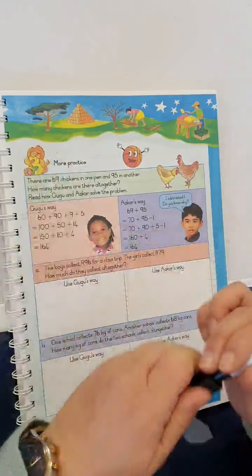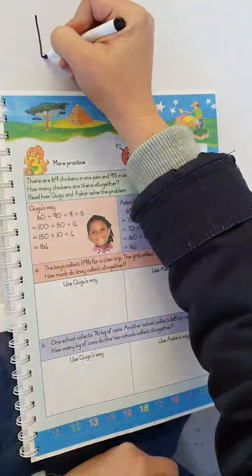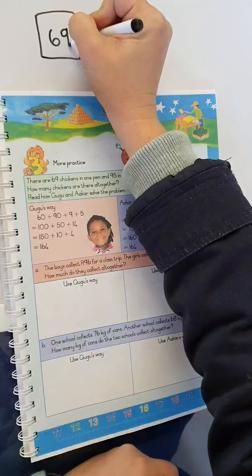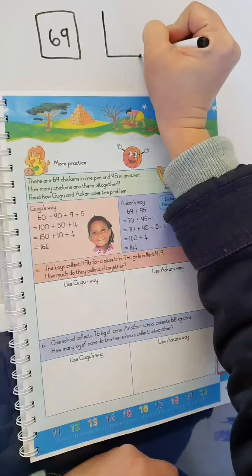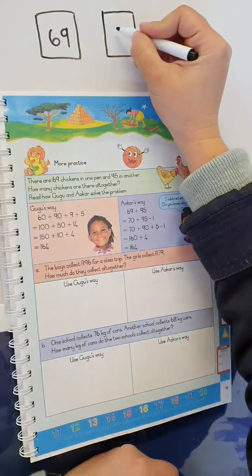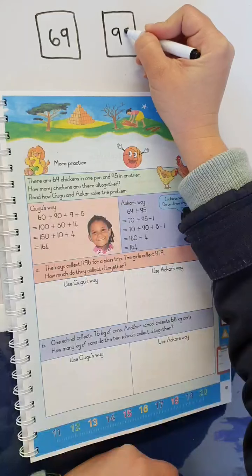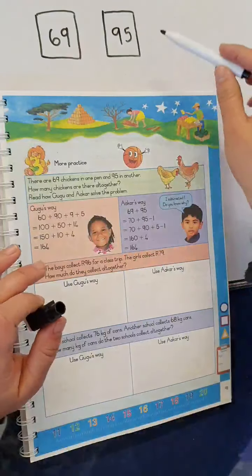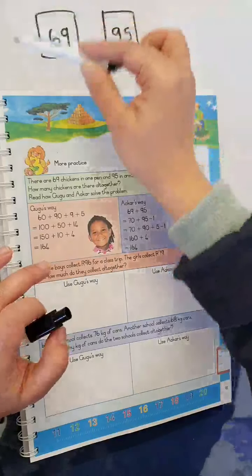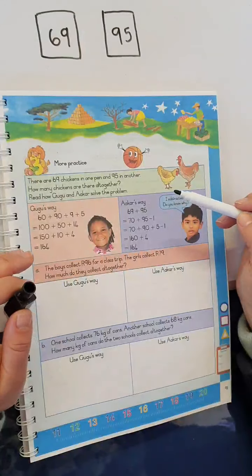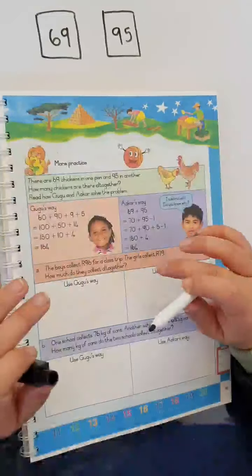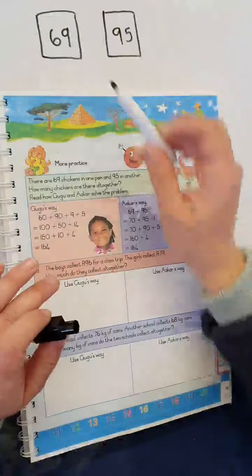Okay, so this pen, if I draw it here, there are 69 chickens in there. And then in the next one, we have 95. I know sometimes it really helps you, especially when you do math, to do it visually, to draw what you are reading. It really helps you as well. If you feel like it will help you, then you can get a paper and do the same.